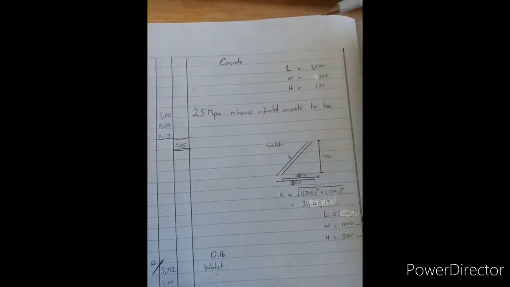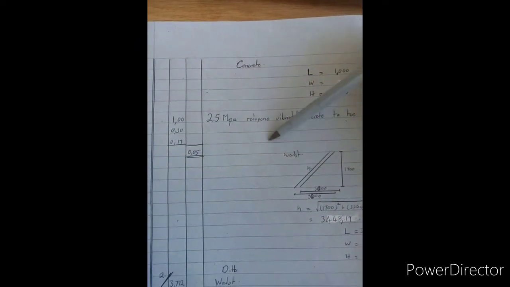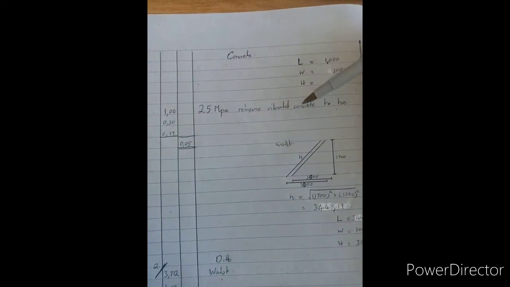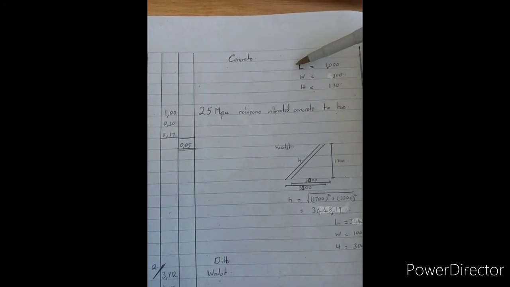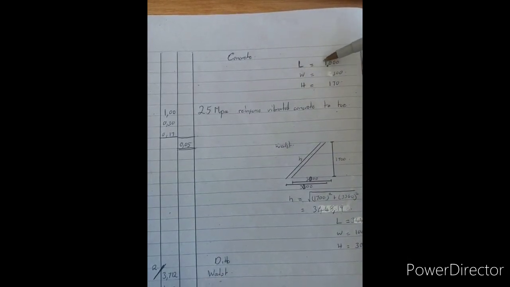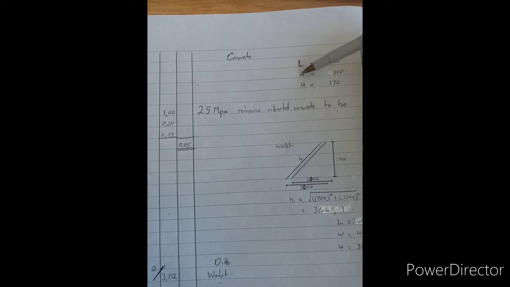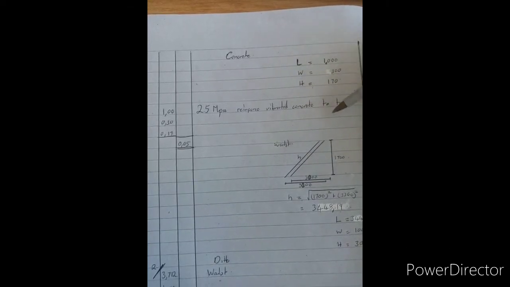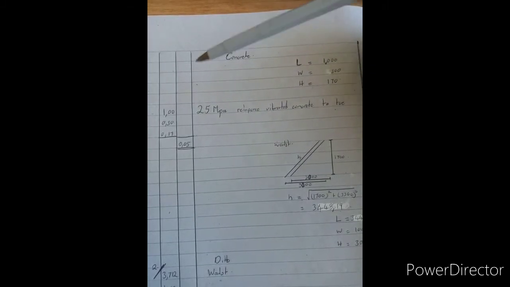Then we move on to our calculations. We'll start with the first item on the takeoff, which is concrete to toe. Our toe has a length of 1000 millimeters or 1 meter, a width of 300 millimeters, and a height or thickness of 170 millimeters.